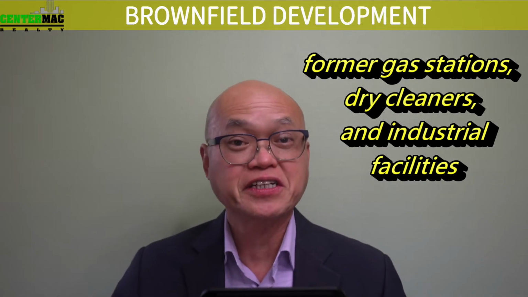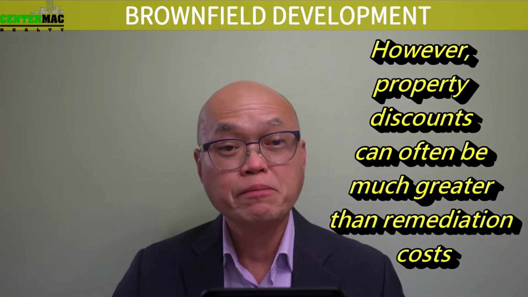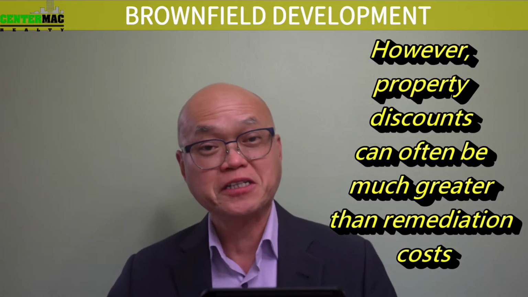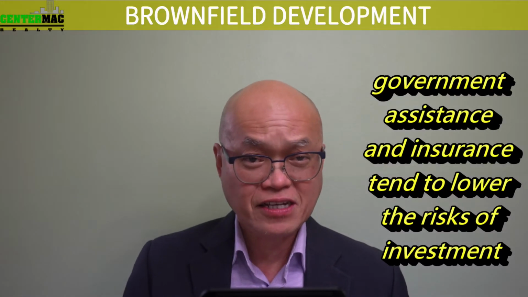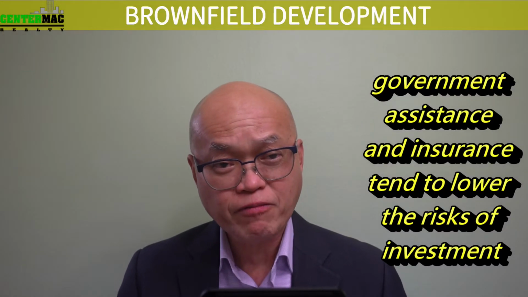Sites with real or perceived environmental contamination. Formerly gas stations, dry cleaners, and industrial facilities. Unknown costs and additional time required for cleanup. However, property discounts can often be much greater than remediation costs. 56% of developers said the rate of return for brownfield development is higher than their average returns. Governmental assistance and insurance tend to lower the risk of investment.